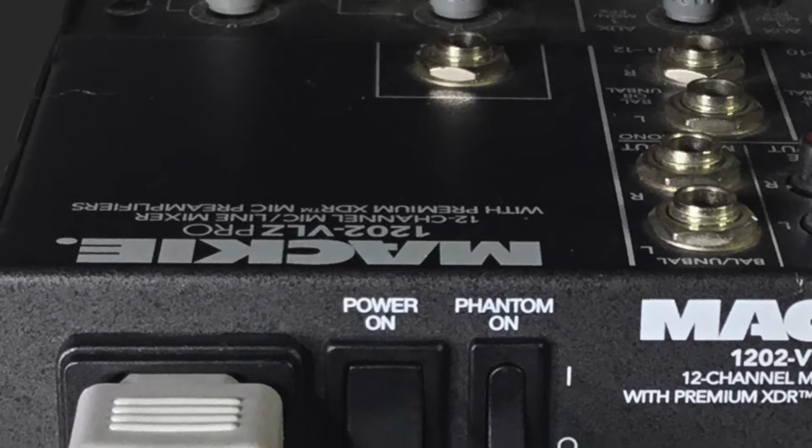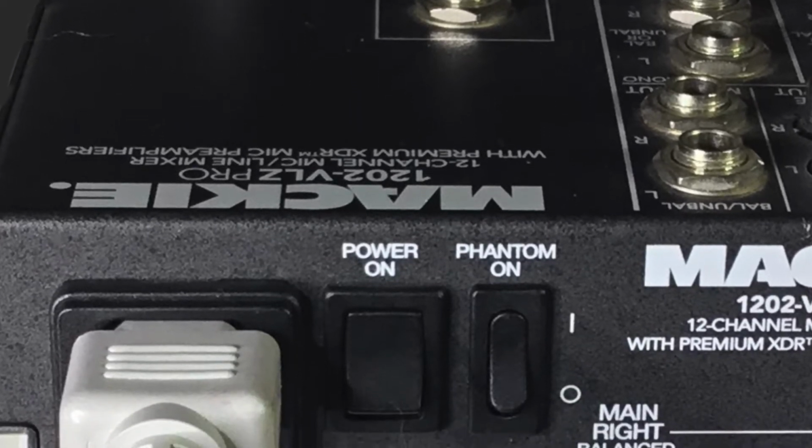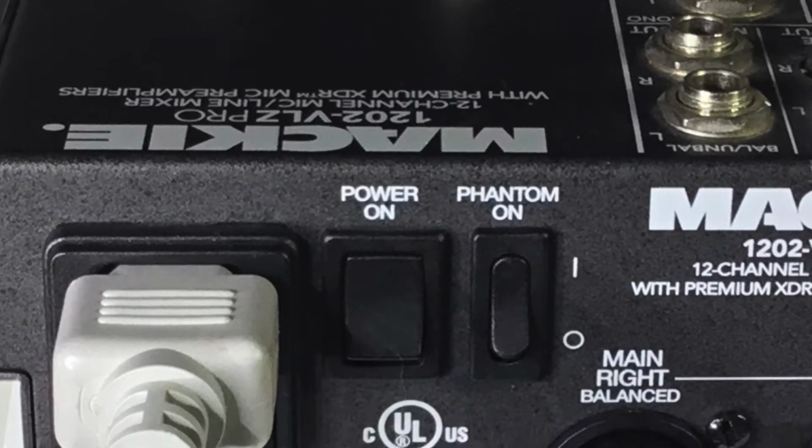Okay, so also for eliminating noise, phantom power. Phantom power is just a way that we back power microphones using the power that's already in the board, and that goes through the cable. The issue is most microphones don't use phantom power, only certain microphones do.